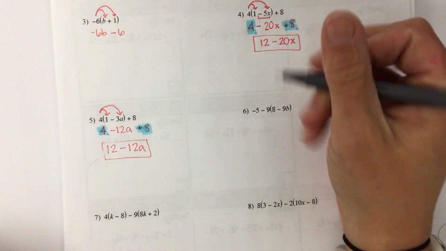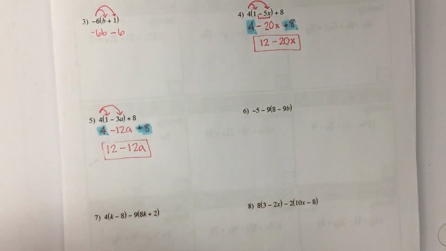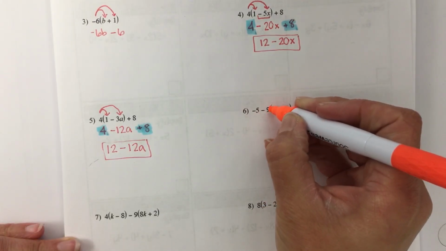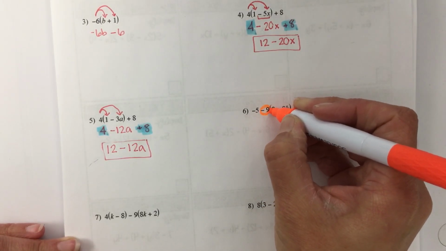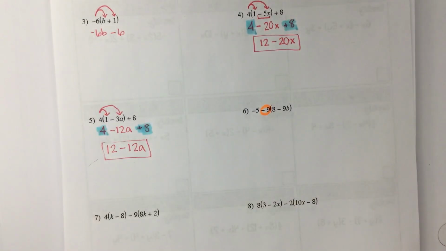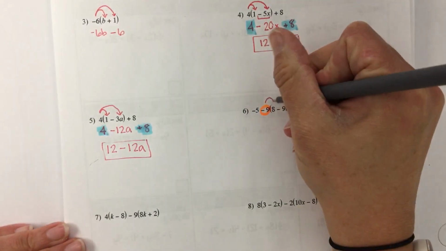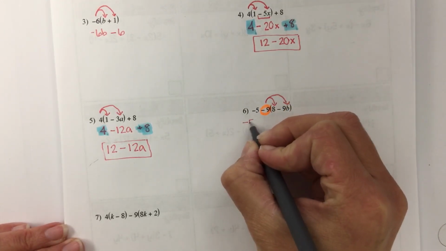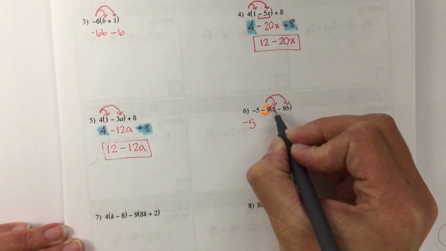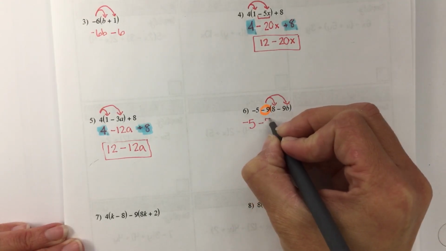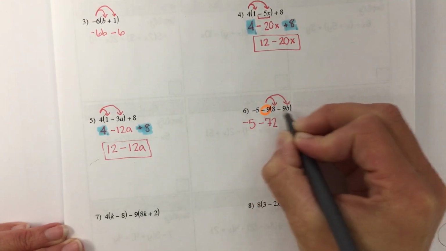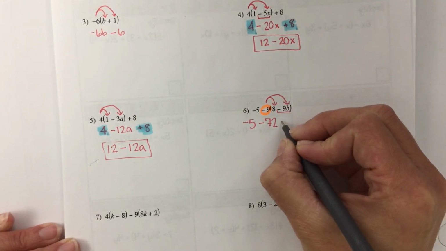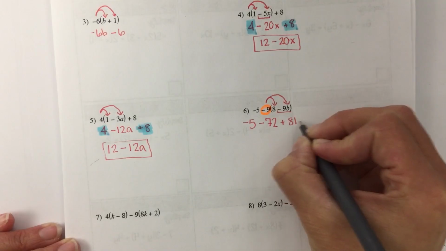Next problem. Now this one's a little bit unique. You have to make sure that you understand you are distributing. You cannot do subtraction. You have to do the multiplication first. So we are distributing that negative 9 to both terms inside the parentheses first. The negative 5 is going to drop down. Negative 9 times positive 8 is a negative 72. Negative 9 times a negative 9b is a positive 81b.